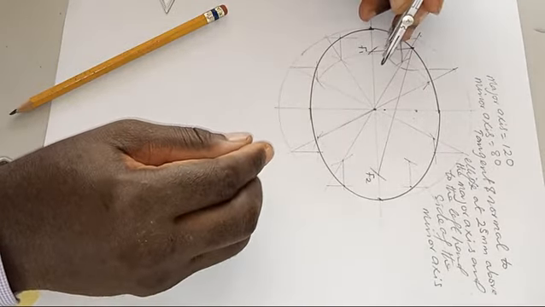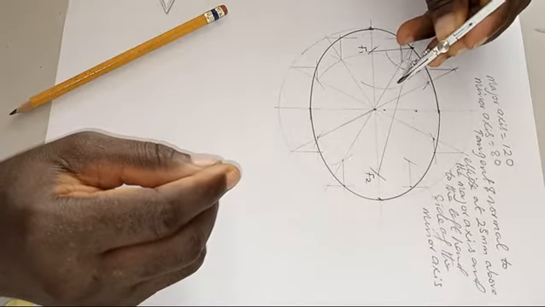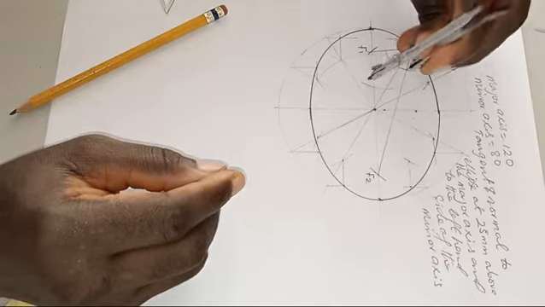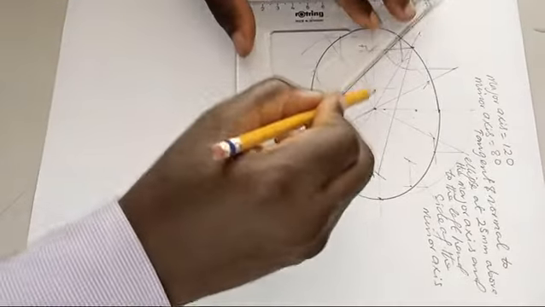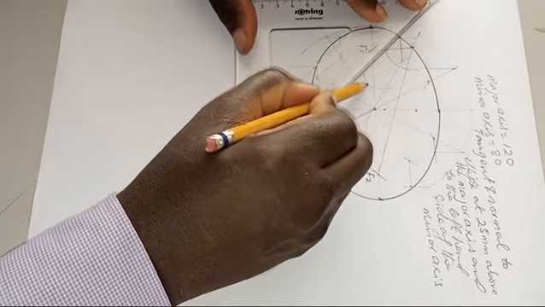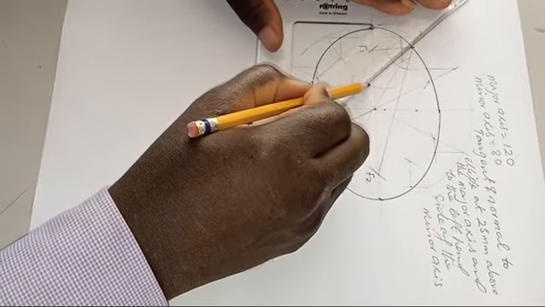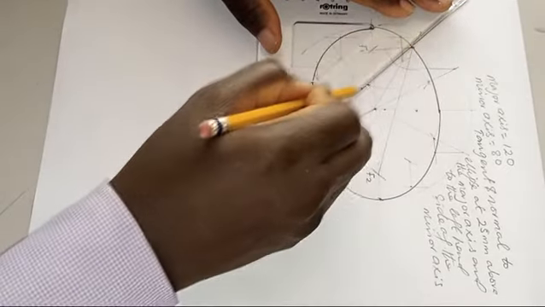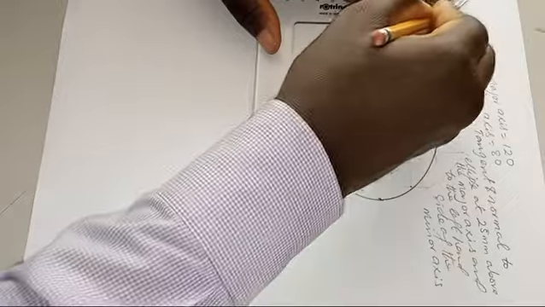So you can come to this first point, extend your compass out, mark an arc, go to the second point here, you mark another arc. So after you have done that, you can now connect this point to the point of tangency. This is the point of tangency. So you rule it with thick line. That is the normal.